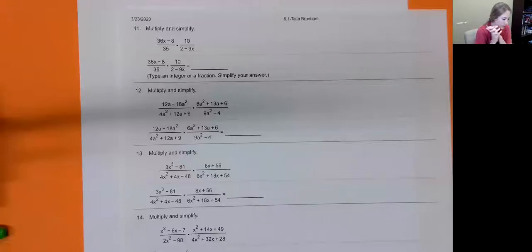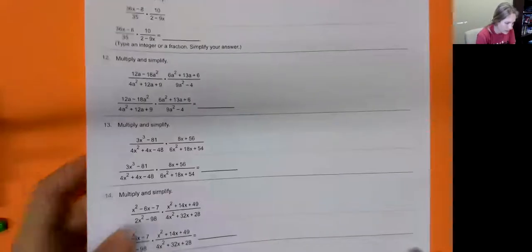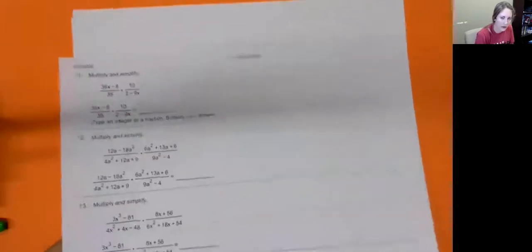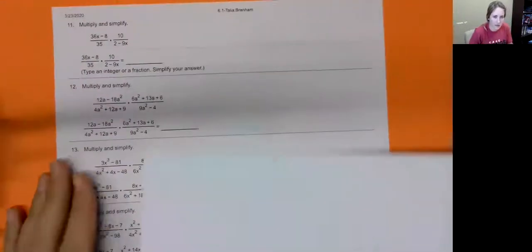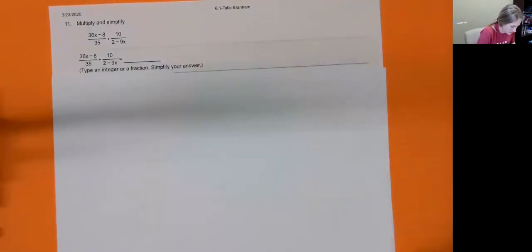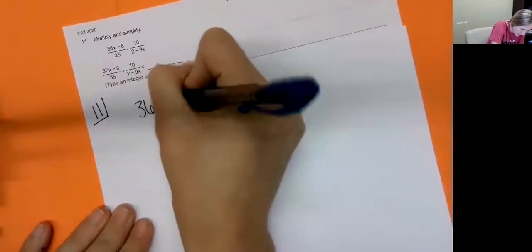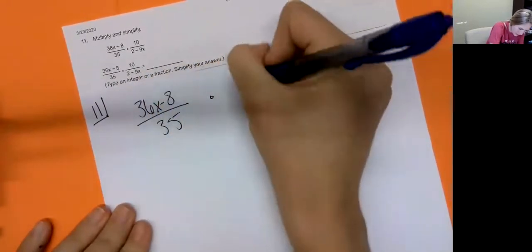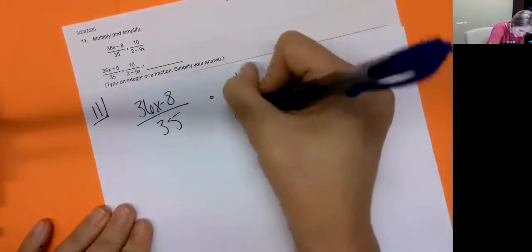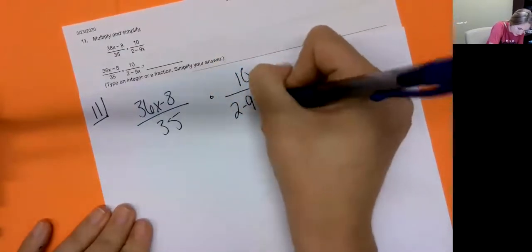Okay, continuing on with number 11. I think I'm going to go ahead and start using the extra paper on these. So 11, we have 36x subtract 8 over 35 times 10 over 2 subtract 9x.